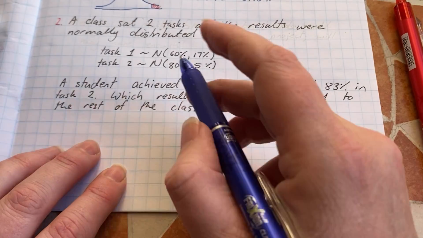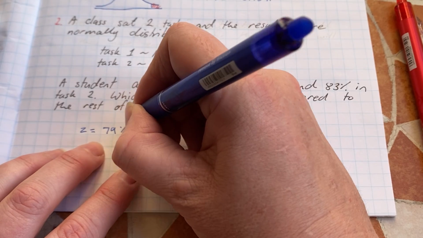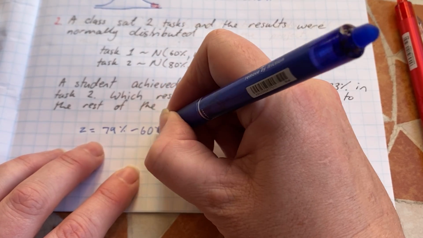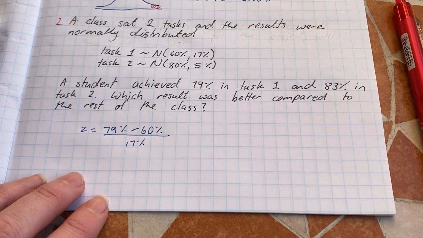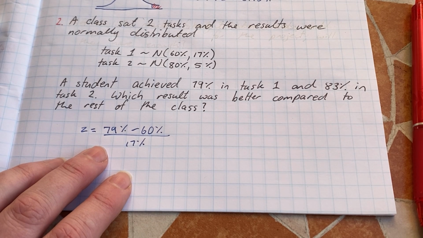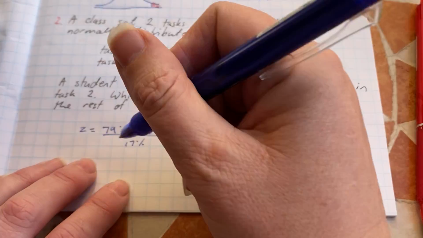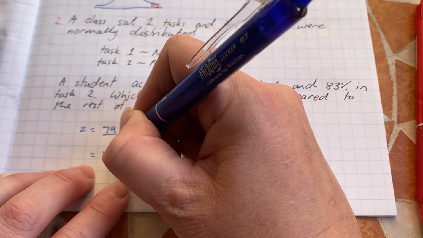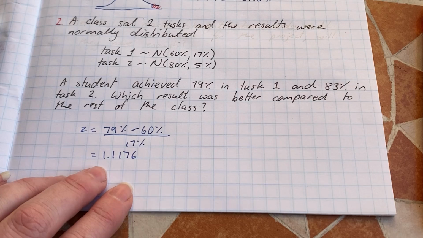Okay, so for the 79%, it'll be 79% minus the mean divided by the standard deviation. Now, you can do those as decimals, or you can do them as percentages. I'm literally just doing 79 minus 60 divided by 17, and it's giving me 1.1176 as my z-score.